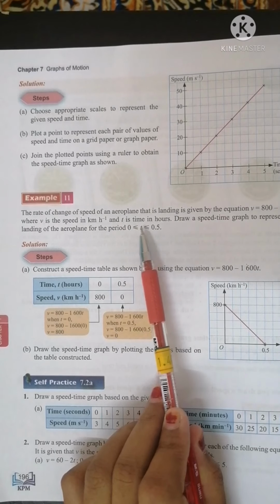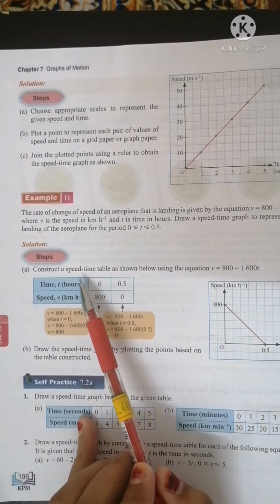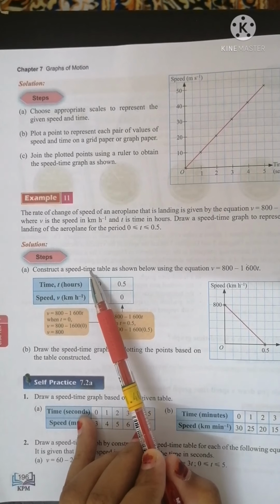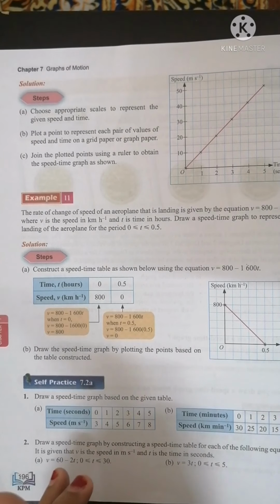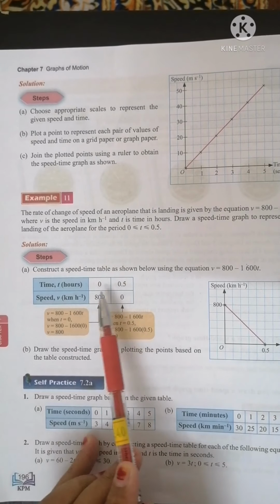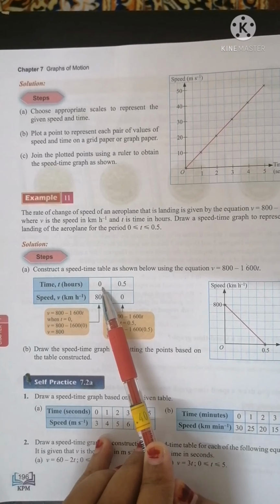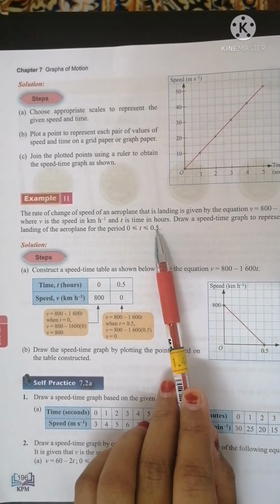Time is in between 0 and 0.5. In order to draw a speed time graph, you need at least 2 points. So that's why this table here only gives you the times 0 and 0.5.